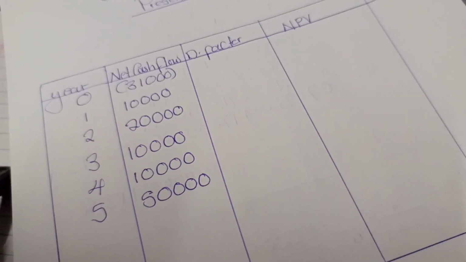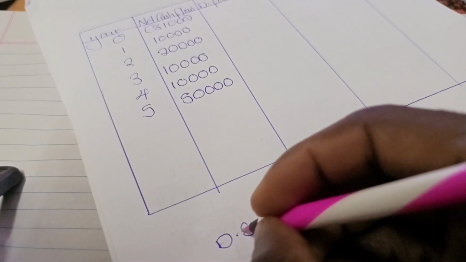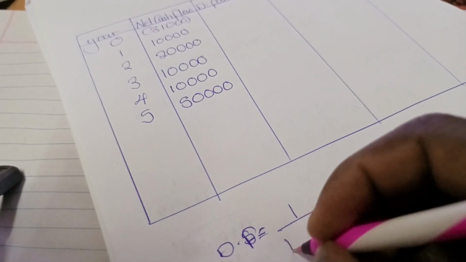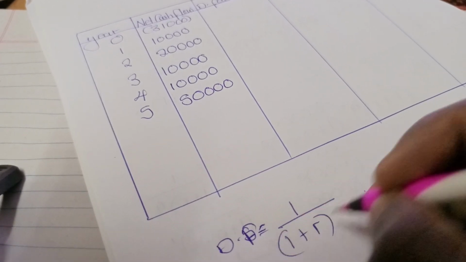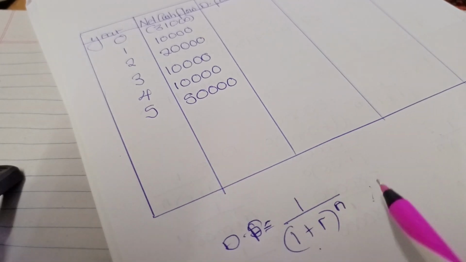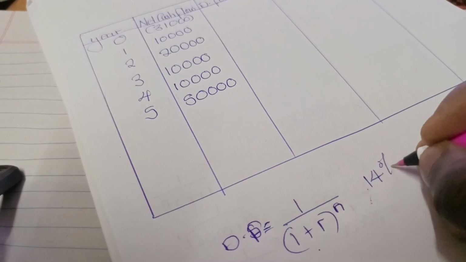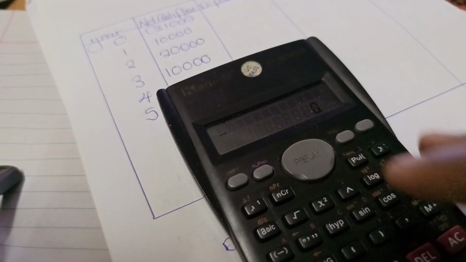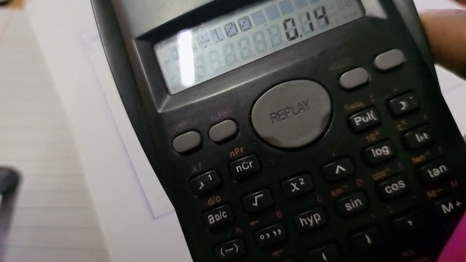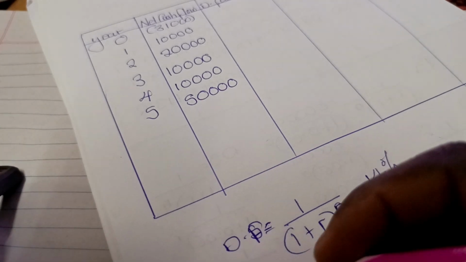The discount factor will be equal to 1 over 1 plus R to the power n, where R is the percentage we have been given. In this case, the percentage which was given is 14%. We will convert it to a decimal by dividing the 14 by 100, giving you 0.14.